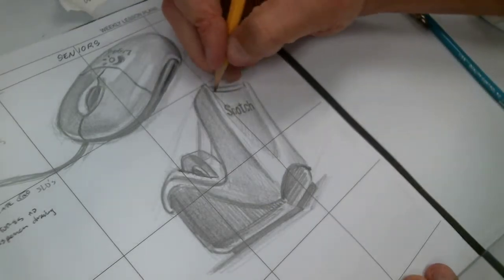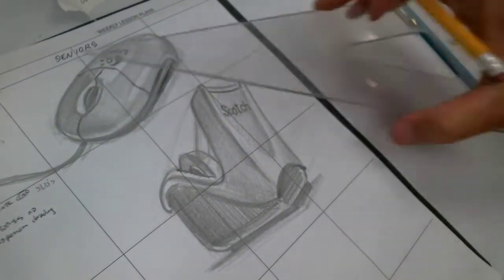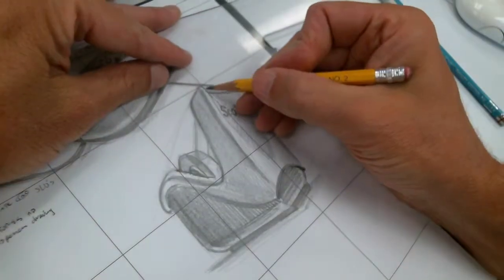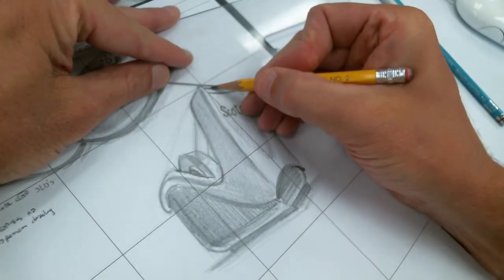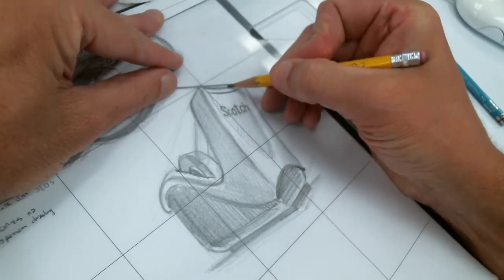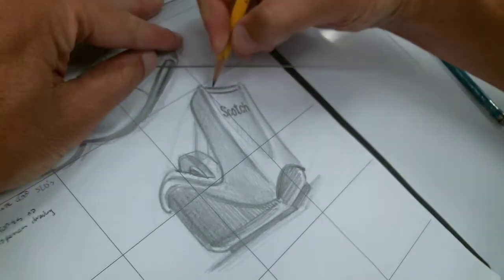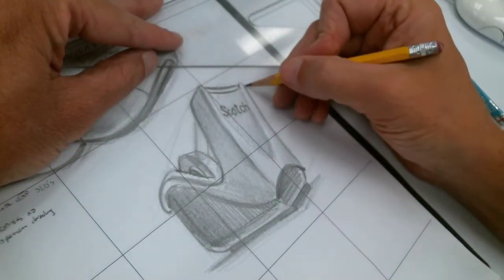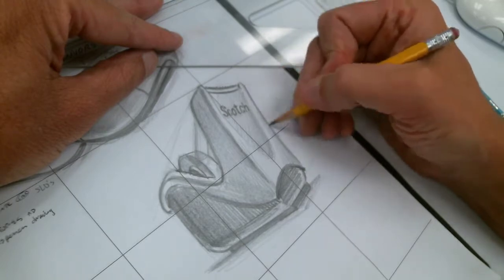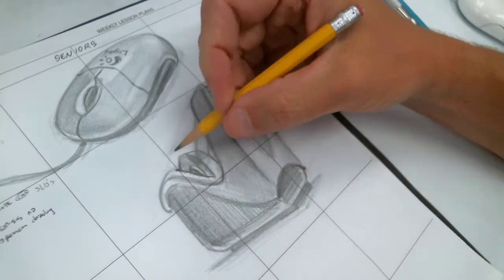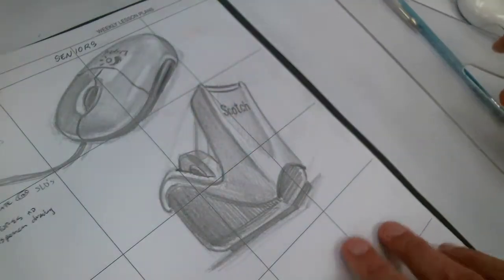Same with this little serrated. Now, it's a curved surface, but you can also put a straight edge up there. And as you make these lines, just let it butt up against it. Rotate a little bit, unless you got a French curve. And it kind of helps you put that piece up there. And then just start to look for the values, look for the overall segments to it.